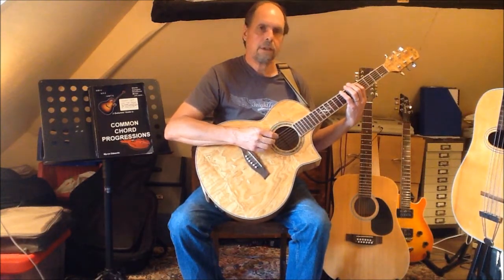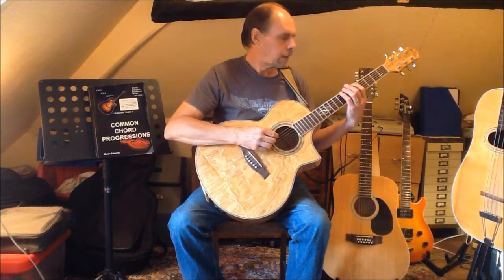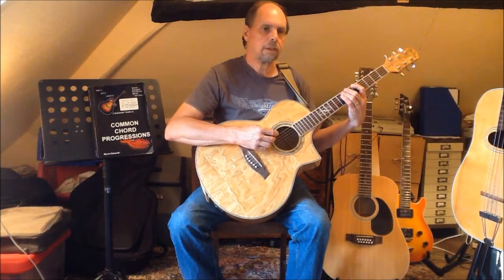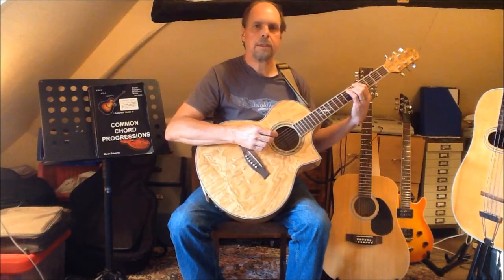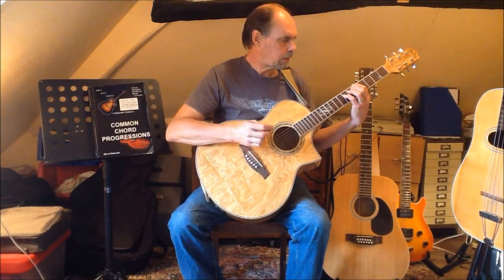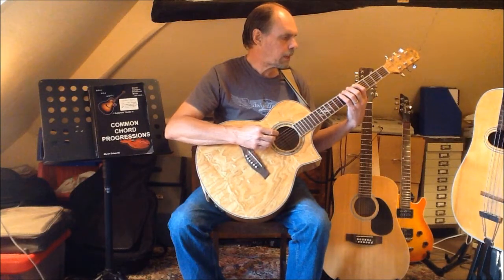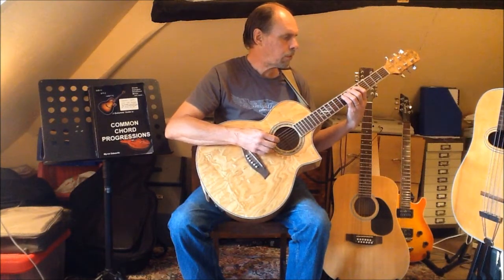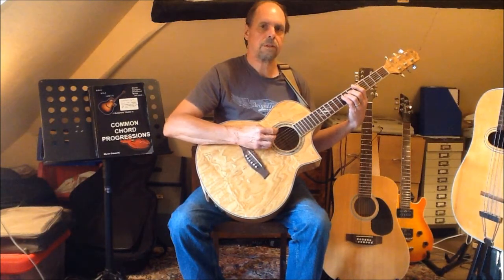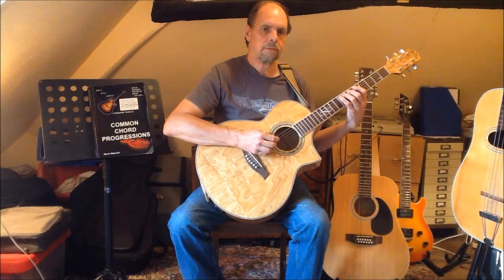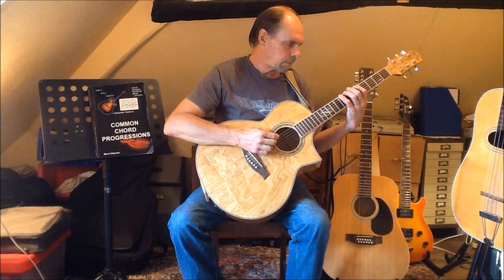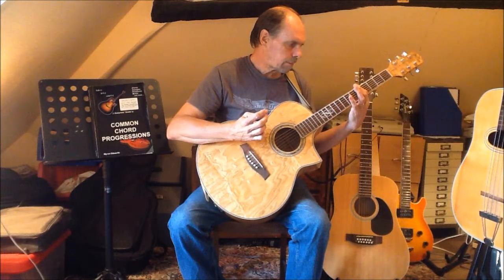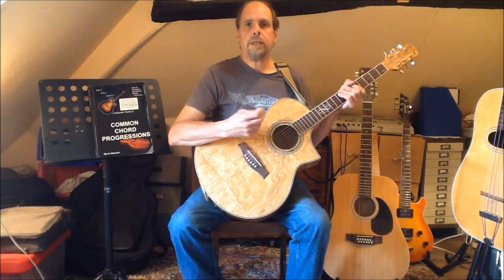So now we have the complete structure of the natural minor scale, that is a major second, minor third, a perfect fourth, a perfect fifth, a minor sixth, a minor seventh, and a perfect octave. So tonic, major second, minor third, perfect fourth, perfect fifth, minor sixth, minor seventh, octave. So there you have it.